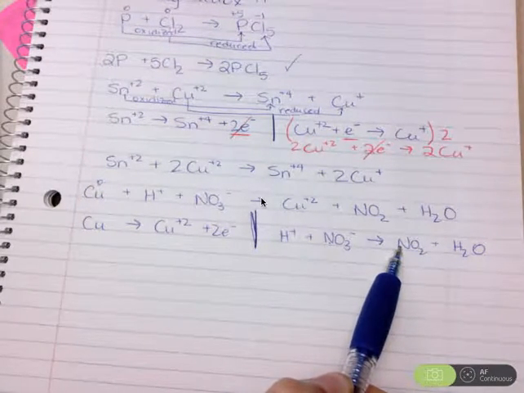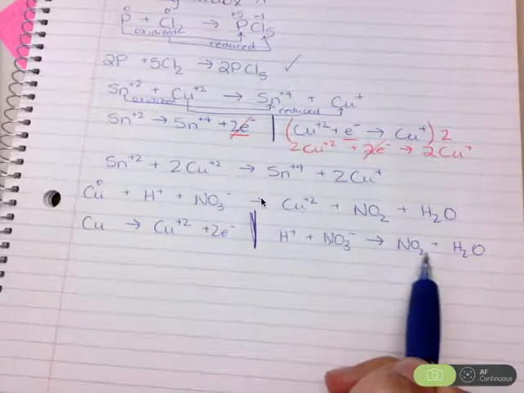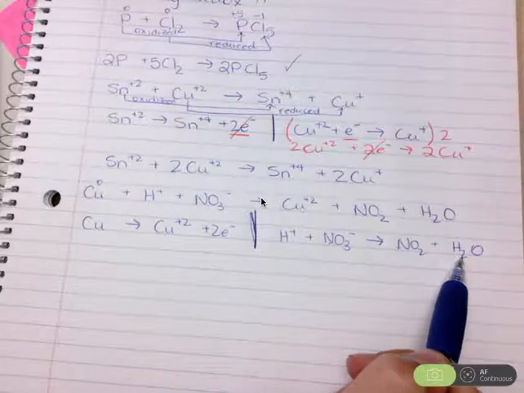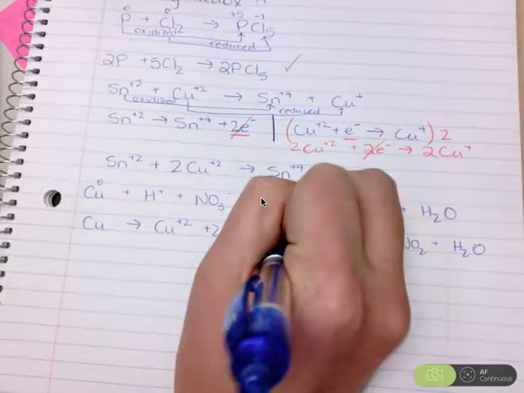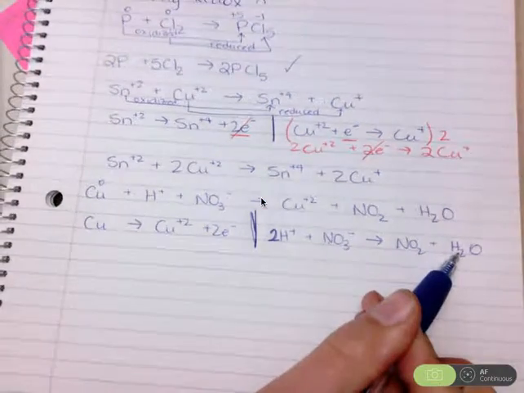I balance my oxygens with water, but that's already done for me. I've got 3 oxygens here, and I have 1, 2, 3 oxygens here. So my waters are fine. But I need to balance my hydrogens. So I've got 2 hydrogens here, so I need to put a 2 here to balance my hydrogen atoms.